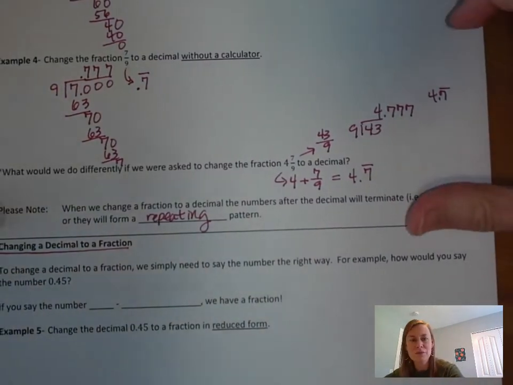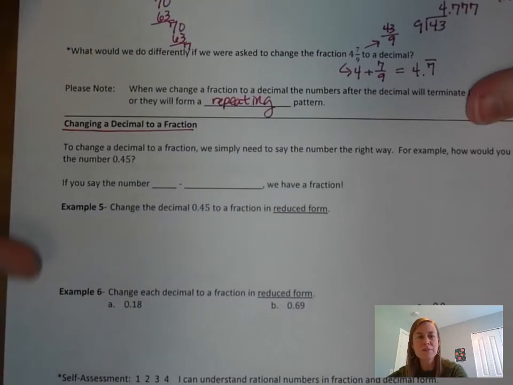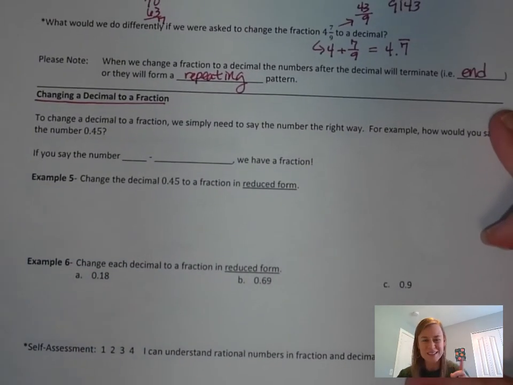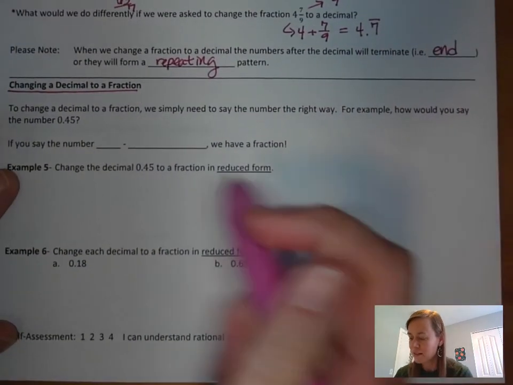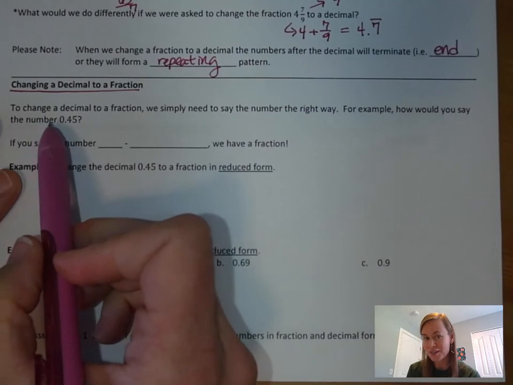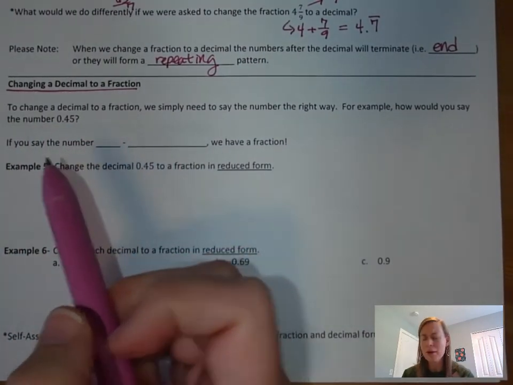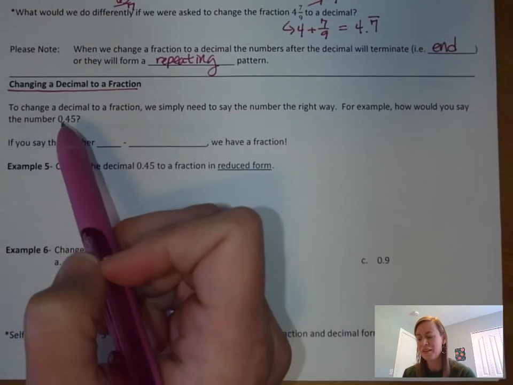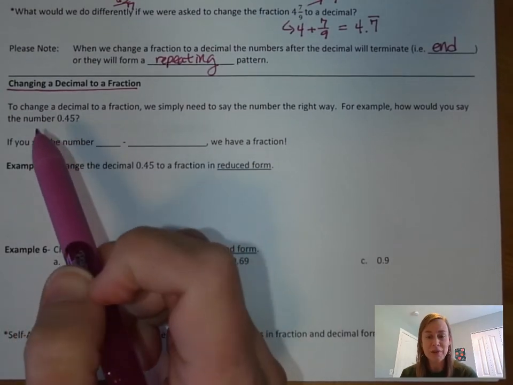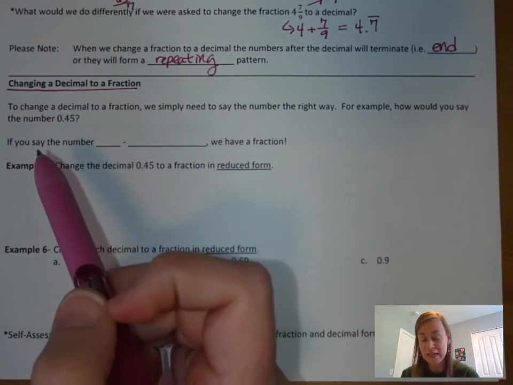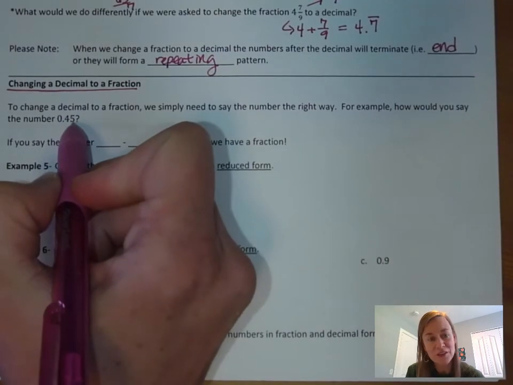Okay, so that's going from a fraction to a decimal. Now let's go from a decimal to a fraction, which I think you'll find is maybe a little bit easier. To change a decimal to a fraction, we simply need to say the number the right way. What are we talking about here? For example, how would you say the number 0.45? Well, frankly, I usually say 0.45, but the proper way to say it is 45 hundredths.